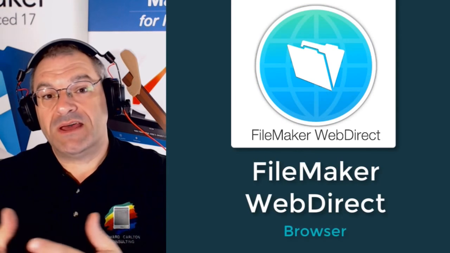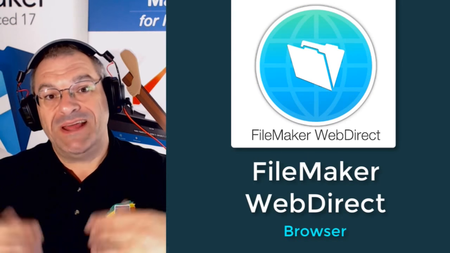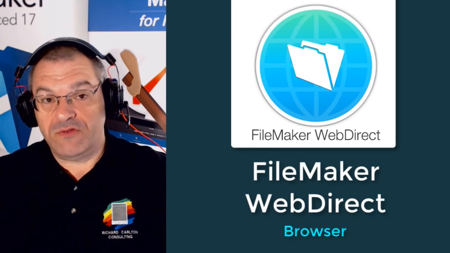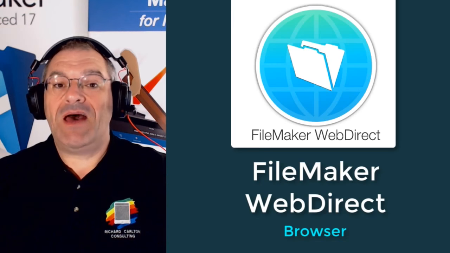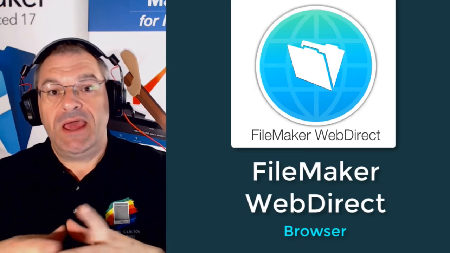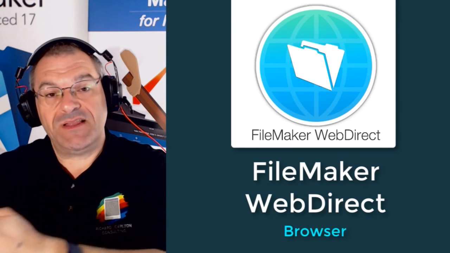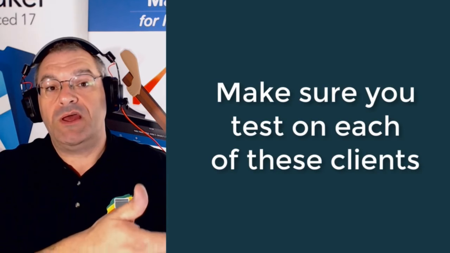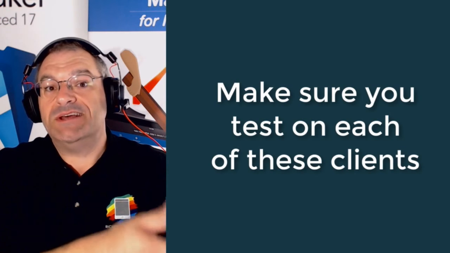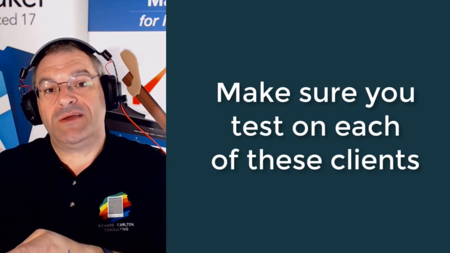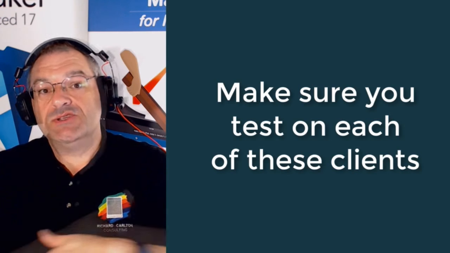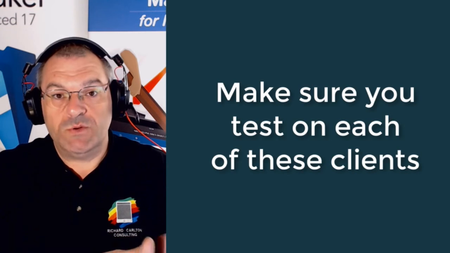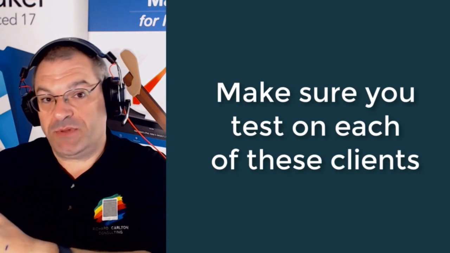Now, when you build a custom application, you can build a single layout that works on all those clients, but that layout might have certain limitations. And of course, you need to test it with each of the clients. Just because it looks great and renders and works properly on FileMaker Pro Advanced doesn't mean it will look or act correctly on Go or WebDirect. So as you build these layouts, you're going to want to test them on each of these platforms.